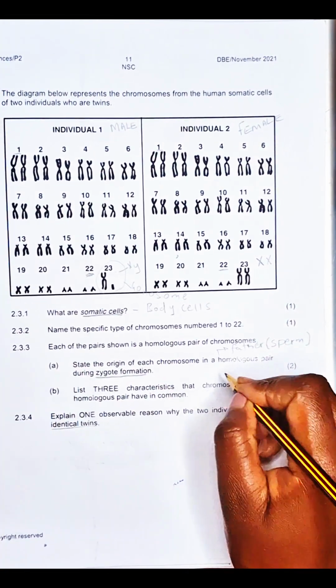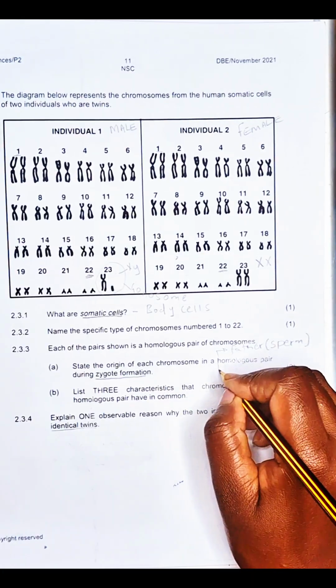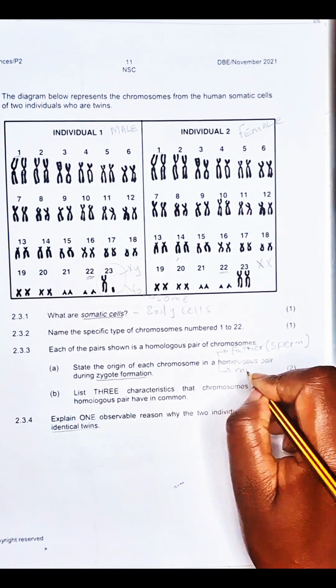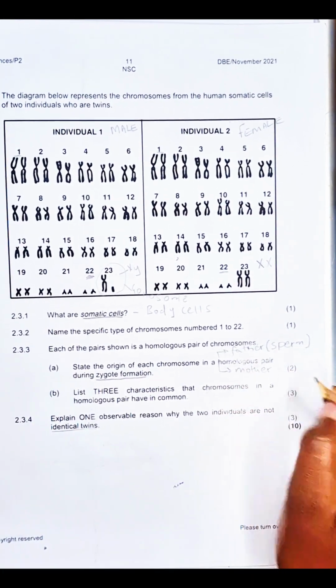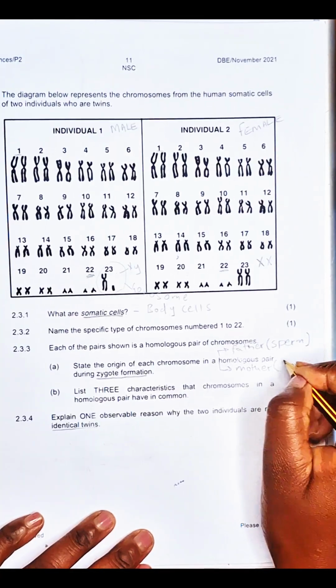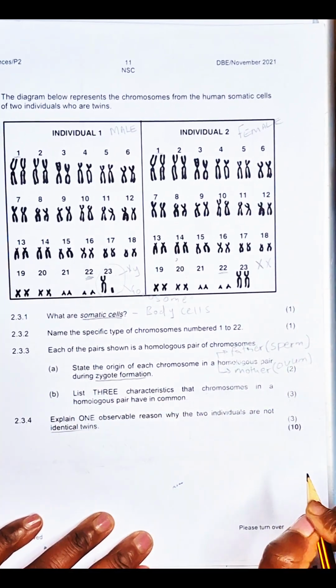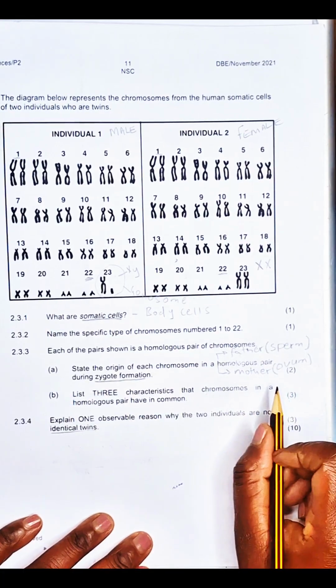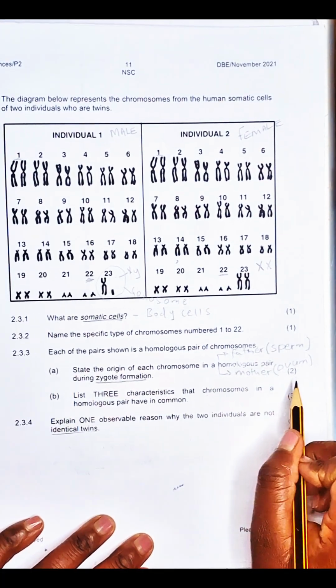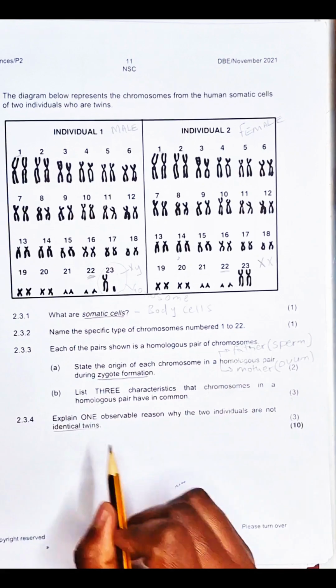And then the other one of the homologous pair comes from the mother. It means that in the ovum of the mother during zygote formation, that's where we are going to have this other one of the homologous chromosomes.